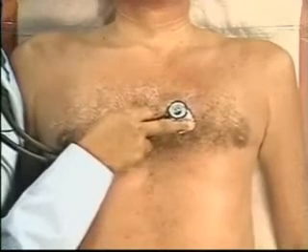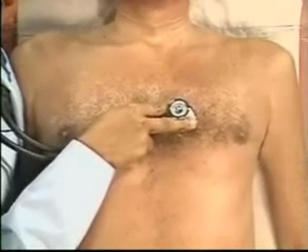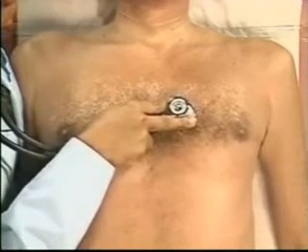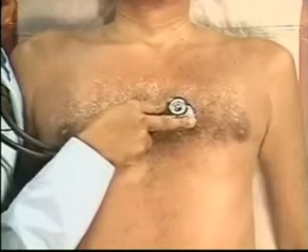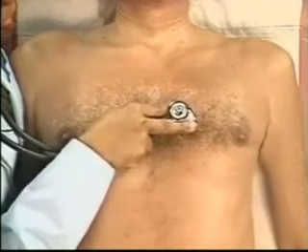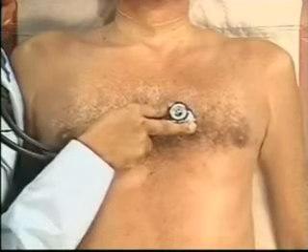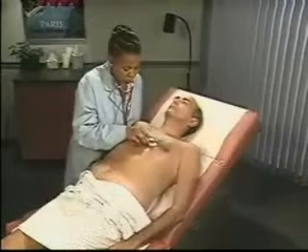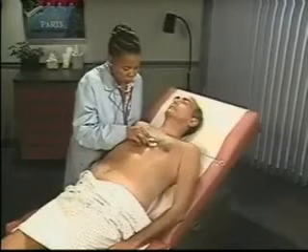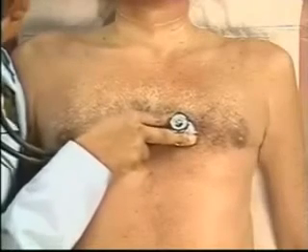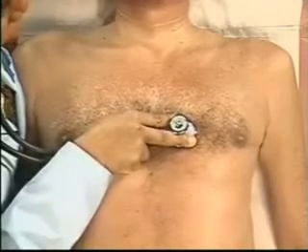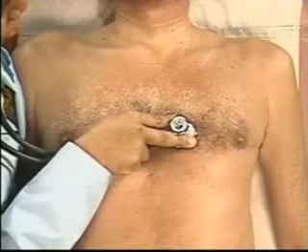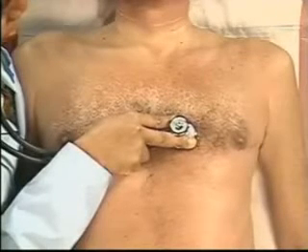In the left third interspace, both A2 and P2 may be heard again. You may breathe normal now. S2 usually diminishes in intensity as you proceed down the left sternal border. Meanwhile, S1 usually gets a little louder.